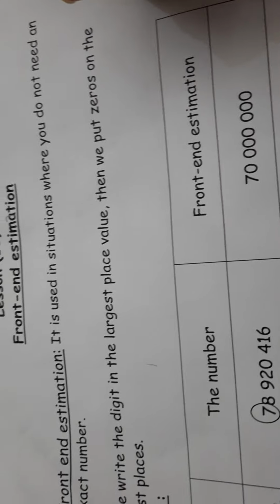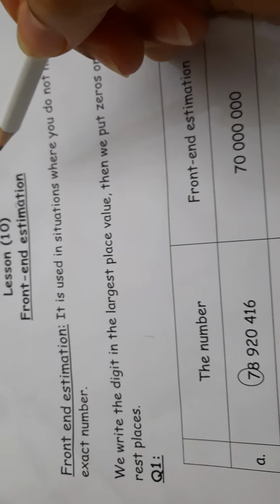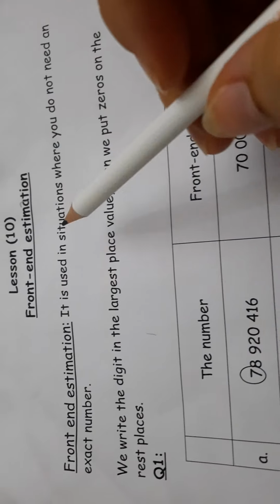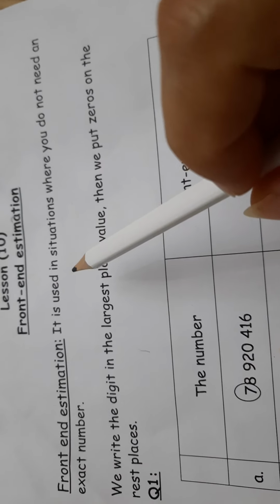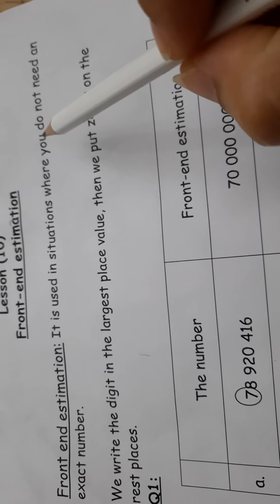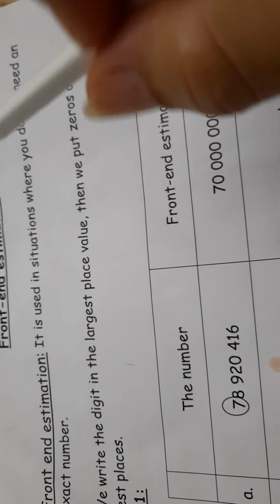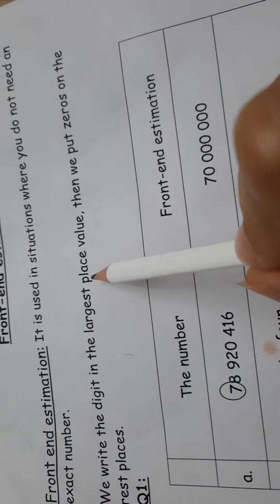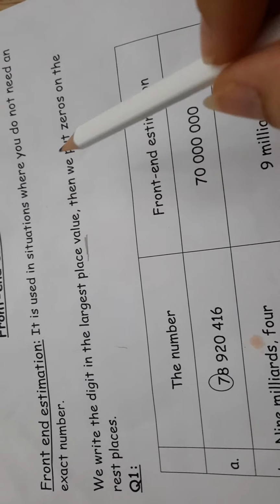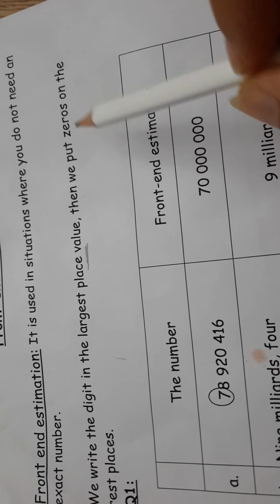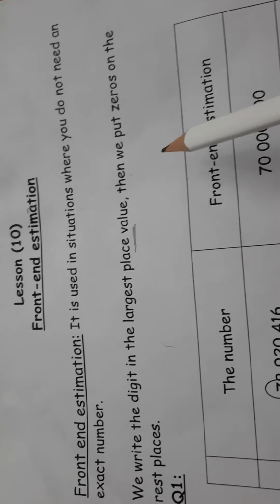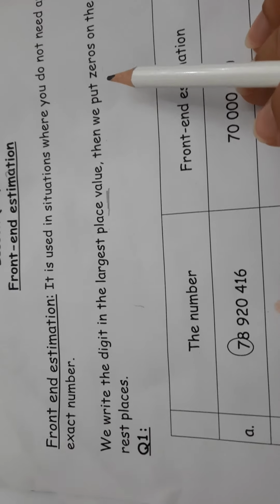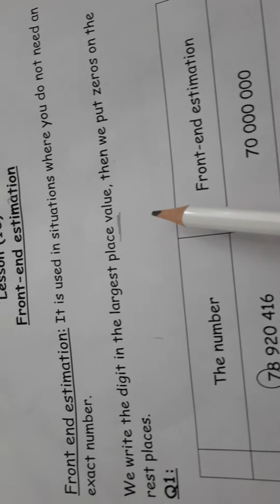Dear friend, in this lesson we are going to talk about front-end estimation. Front-end estimation is used in situations where you don't need an exact number. We write the digit in the largest place value, then we put zeros on the rest of the places.